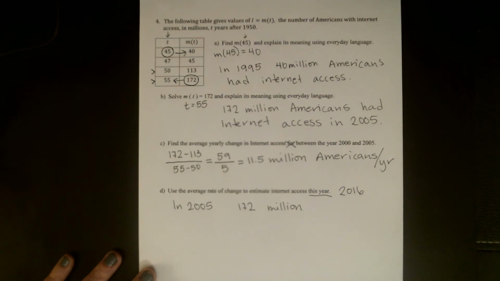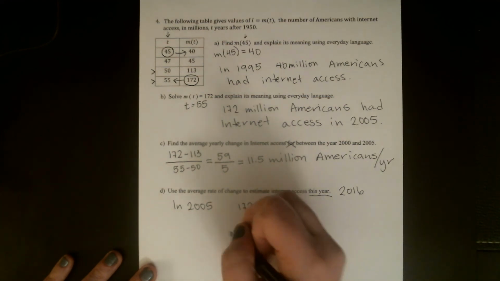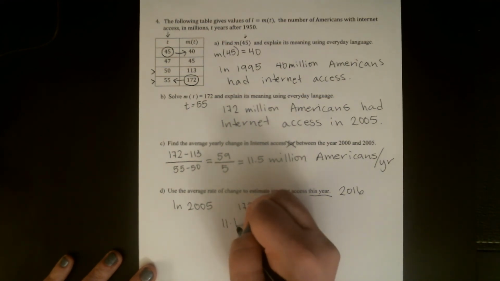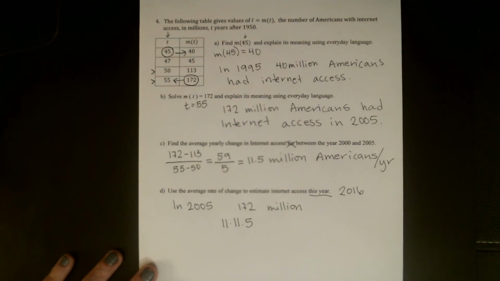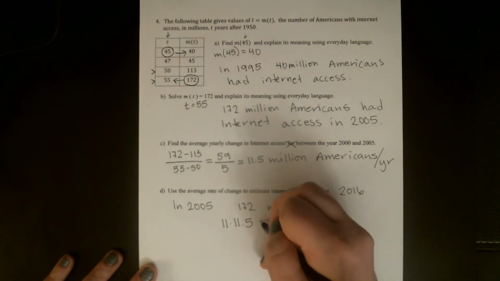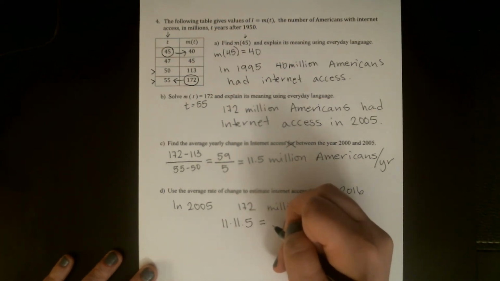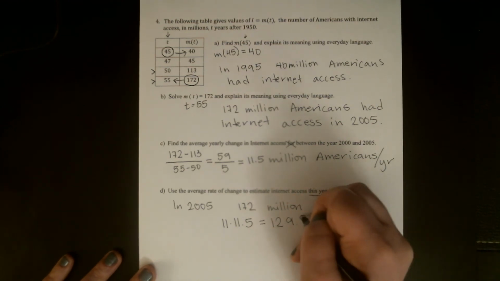We're looking to go from 2005 to 2016. So during the 11 years, if it increased by 11.5 million per year, that's a grand total of 129.8 million.